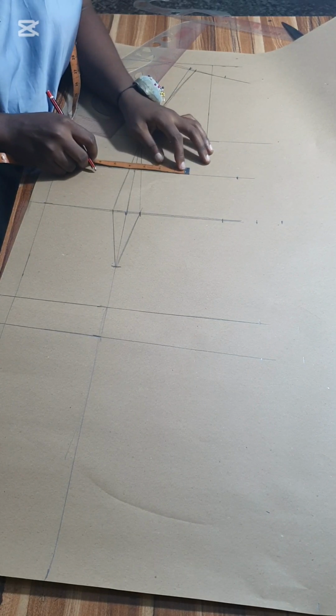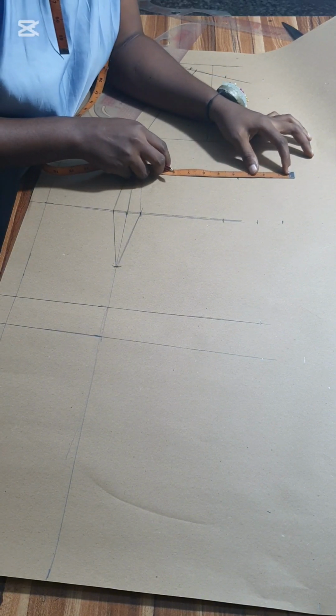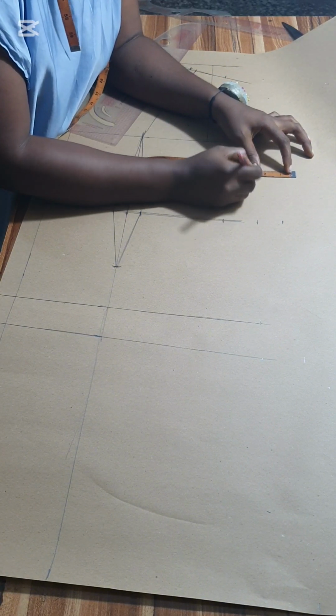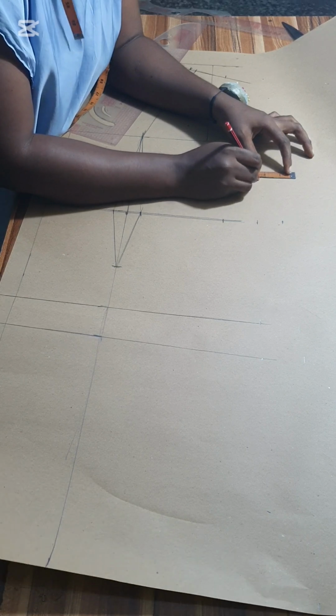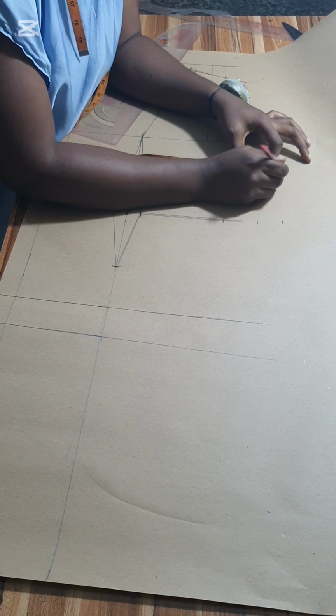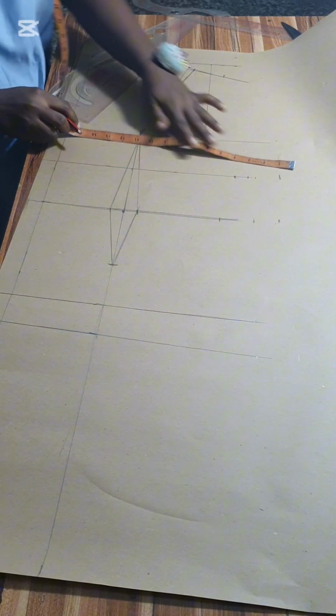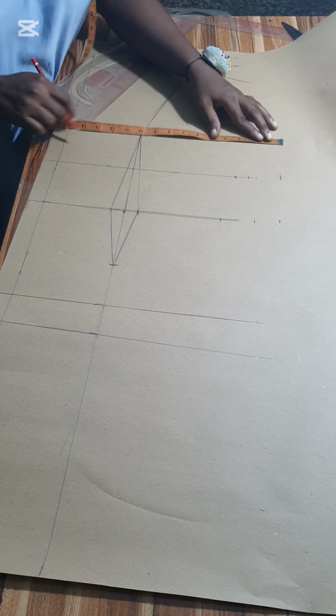Okay, let's check the dart that goes through here. There's a dart that goes through, which is 0.75. And I will need half an inch to join the darts together. Then I will need 1.5 inch to join my darts together. Okay, so from here I'll check what I have in total. 14.75. I'll take it all the way to 15.